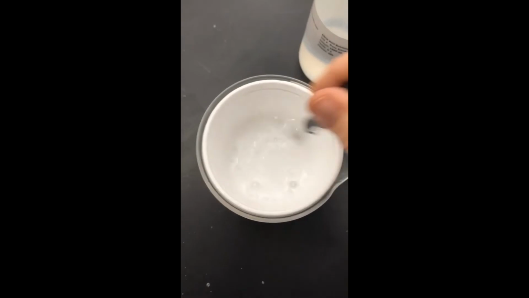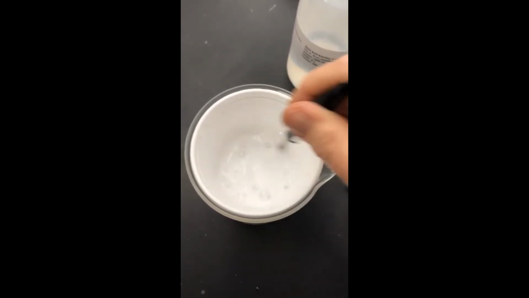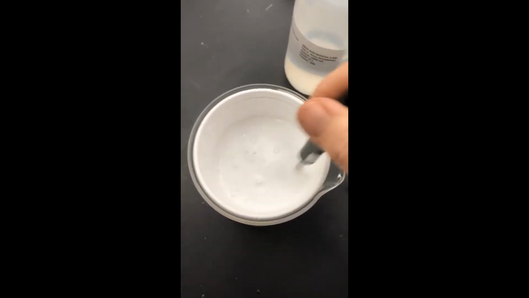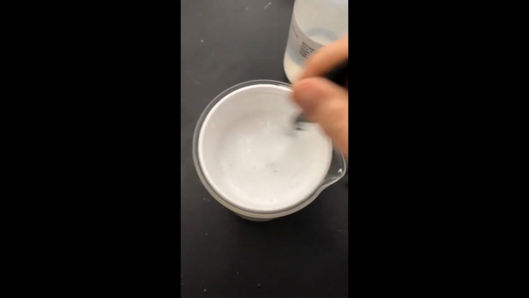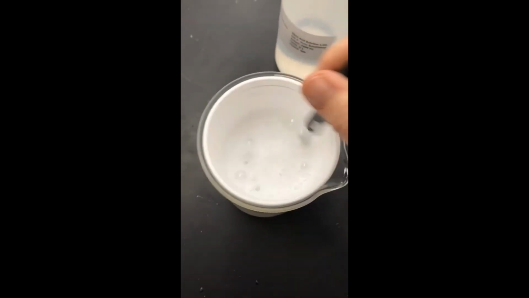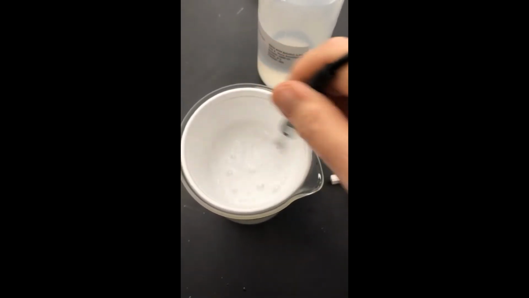Citric acid and baking soda foaming away. And the temperature is dropping. And it's still foaming. The bubbles are carbon dioxide gas. And I'm stirring with the temperature probe.